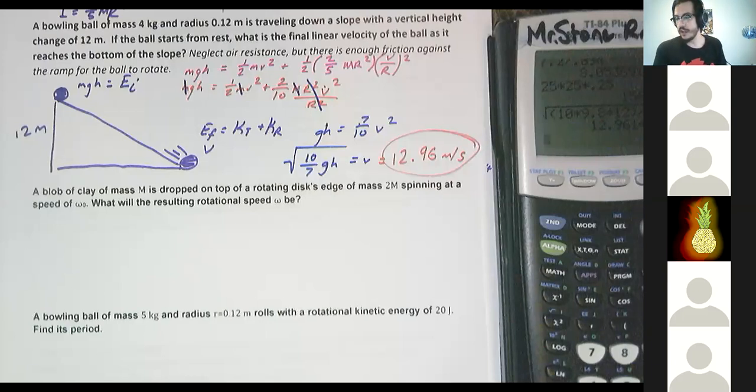Next one, we've got a kind of a potter's wheel. We have a rotating disc, and it's going to get a blob of clay dropped onto it so that you can shape it into, I don't know, a flower pot or something.